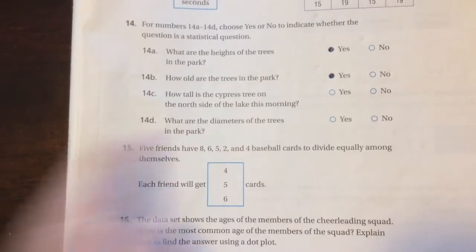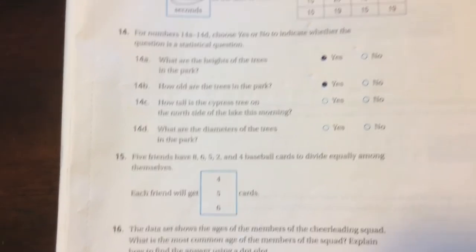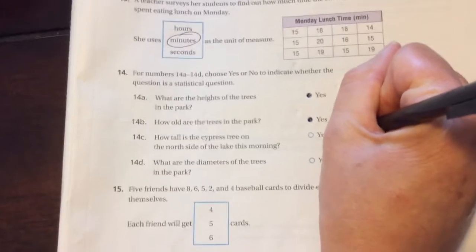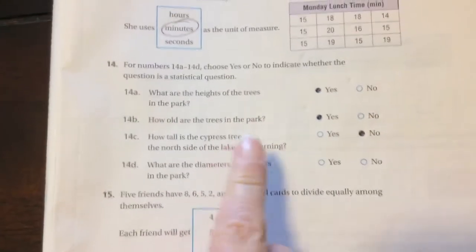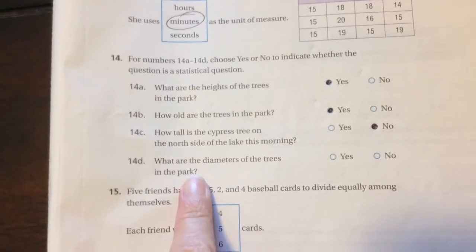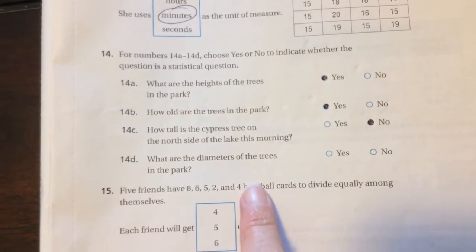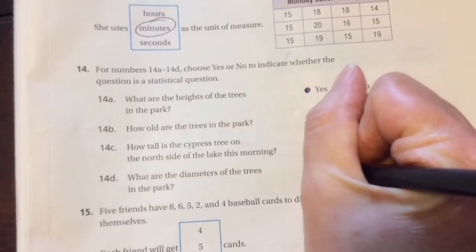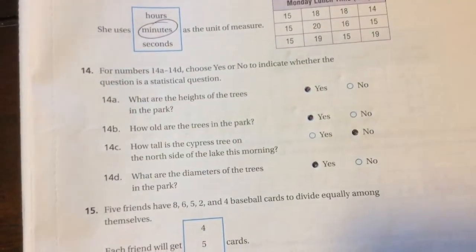Number 14c. How tall is the cypress tree on the north side of the lake this morning? That is no, because it's one amount on one day, so it's not statistical. Number 14d. What are the diameters of the trees in the park? They're going to be different diameters, so yes, that is a statistical question.